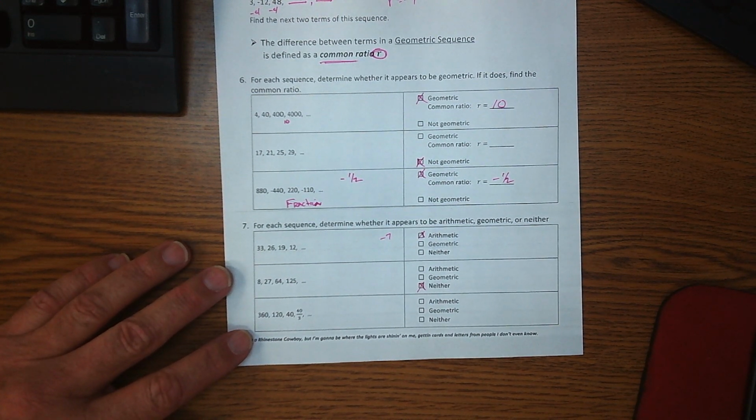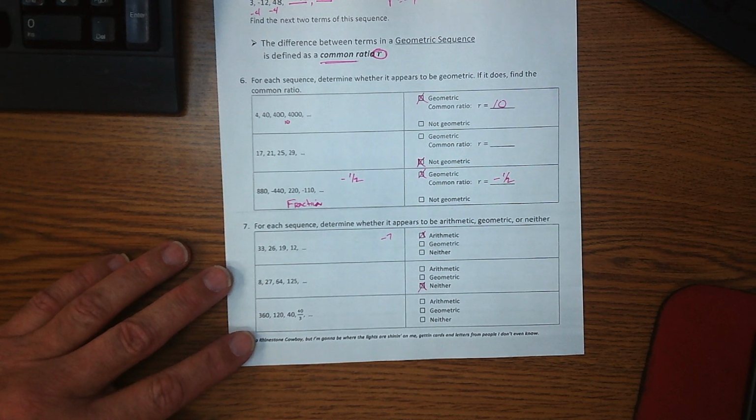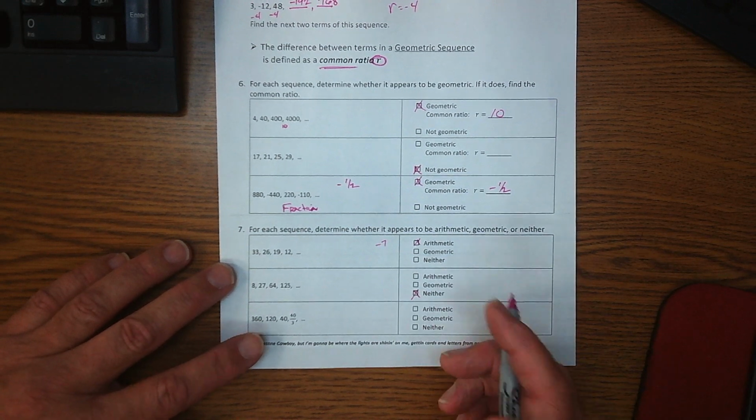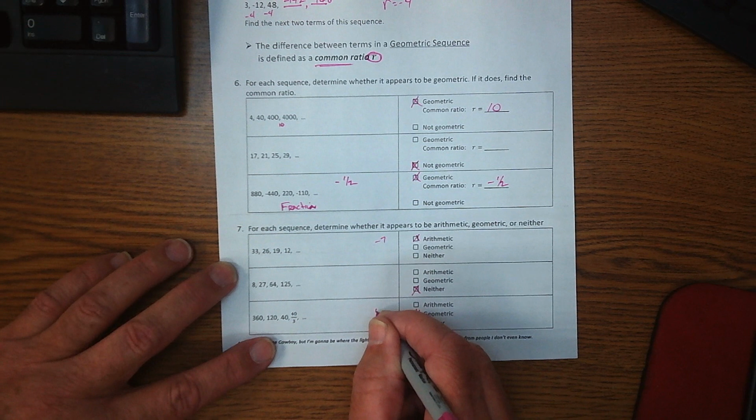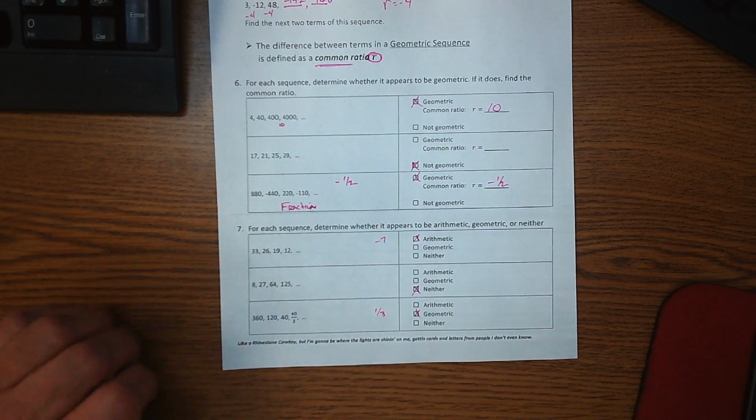I'm thinking that 40 minus 120 is negative 80, but 120 minus 360 is negative 240. I don't think that's going to be arithmetic. What about 40 divided by 120? What's 40 divided by 120? 0.3 repeating forever. What's 120 divided by 360? Same number? So this is geometric, and our common ratio would be 1/3, right?